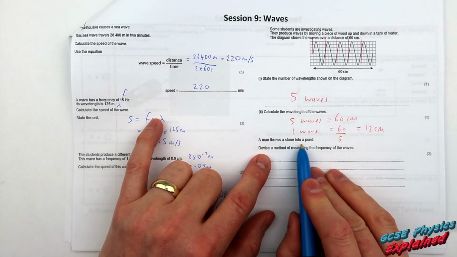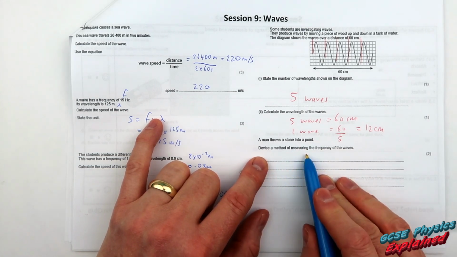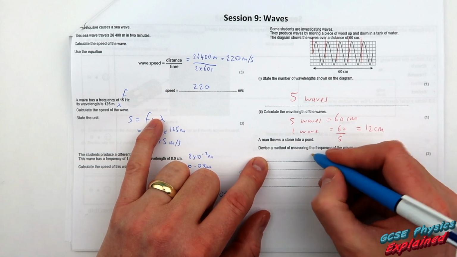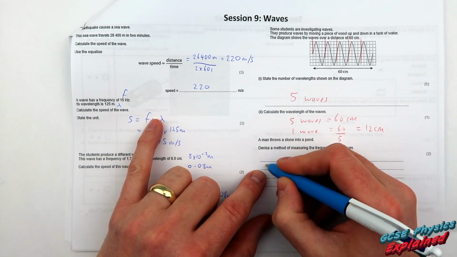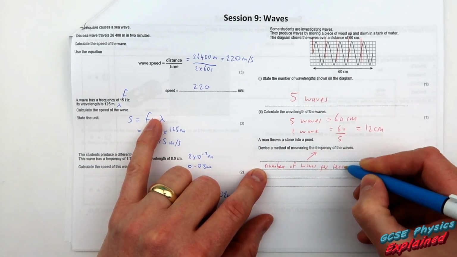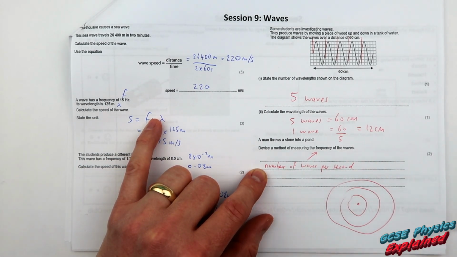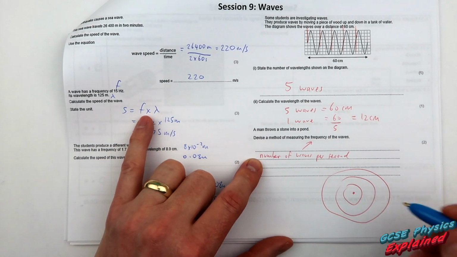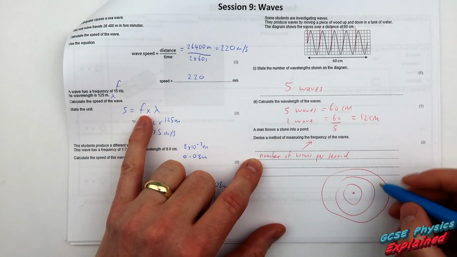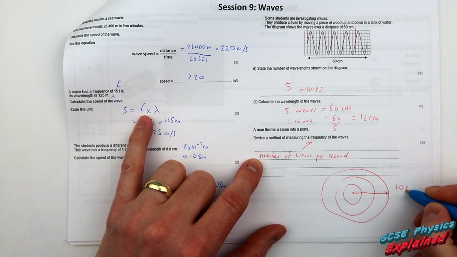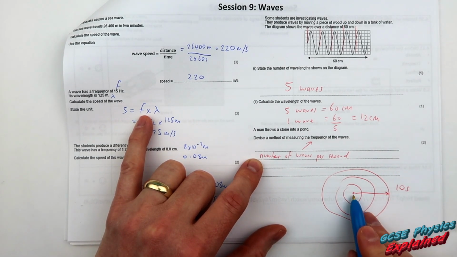A man throws a stone into a pond. Devise a method of measuring the frequency of the waves. So the frequency is the number of waves per second. When you chuck a stone in the middle, you're going to get waves coming out like that. Film it with your mobile phone, time it for 10 seconds, count how many waves there are.